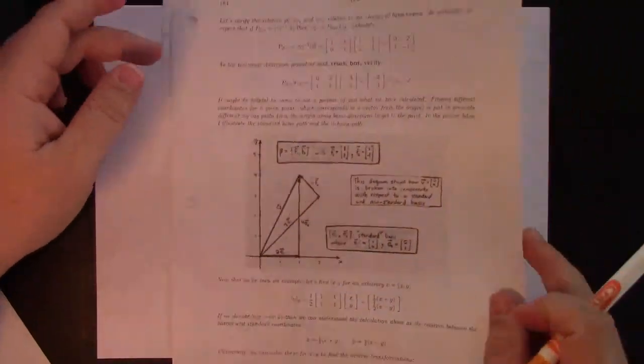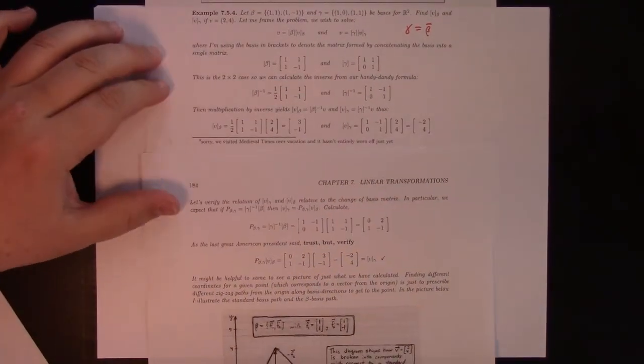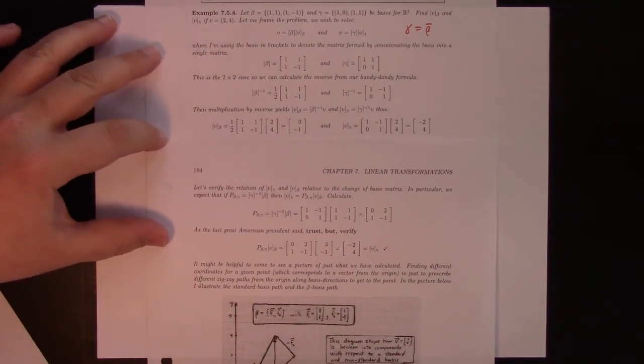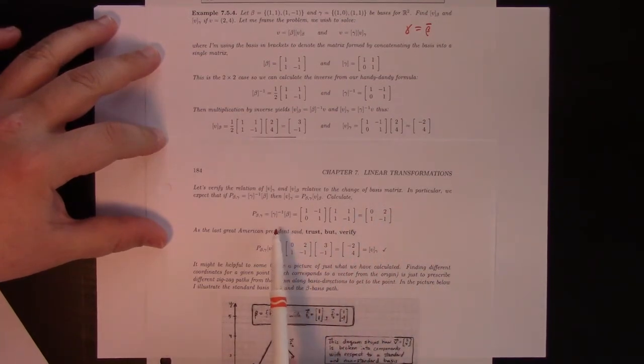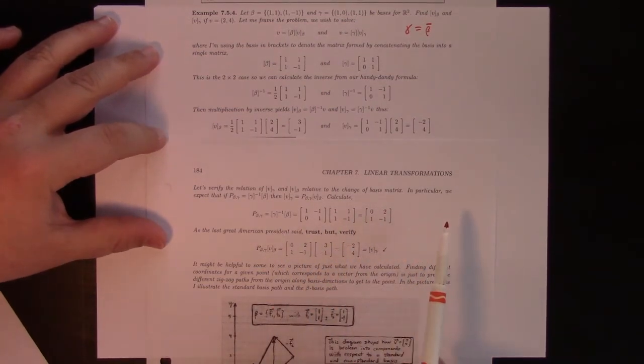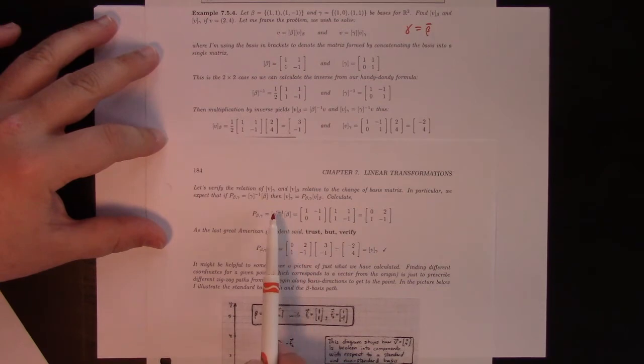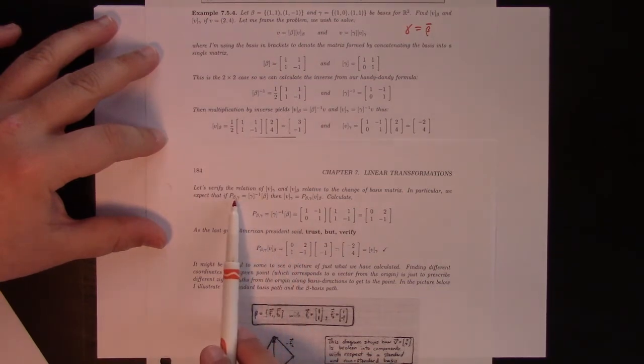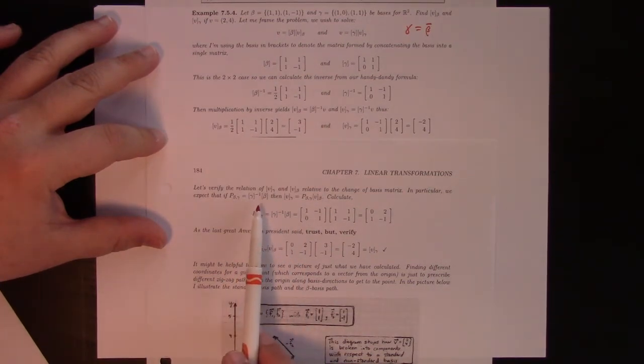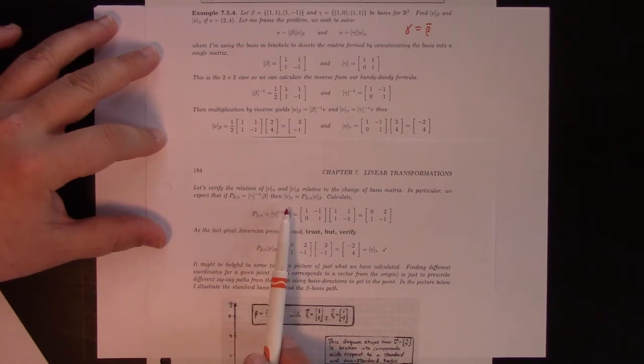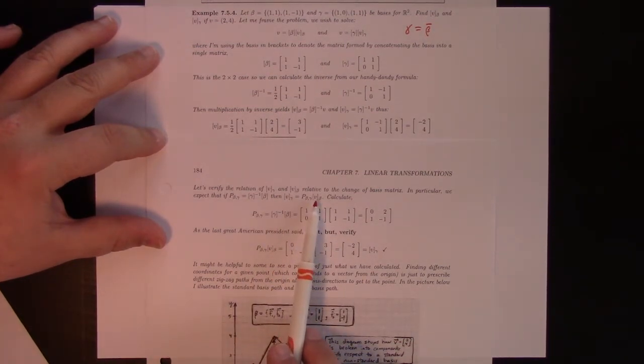So, continuing. Then I just calculate the change of basis matrix from going from beta to gamma coordinates. It's supposed to be such that when I multiply that matrix times v beta, I get v gamma, the coordinate vector for v with respect to gamma.